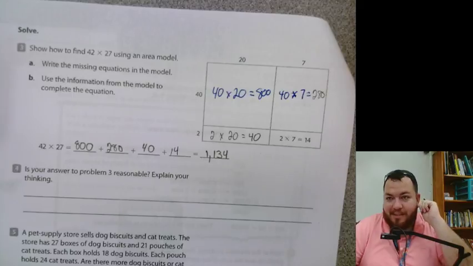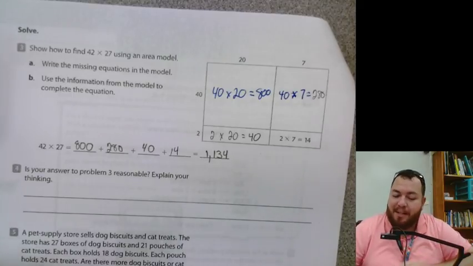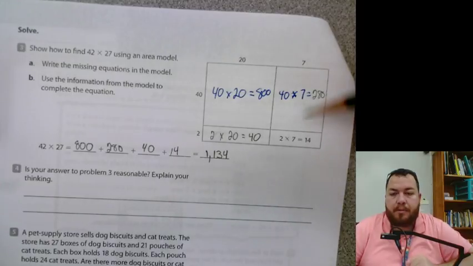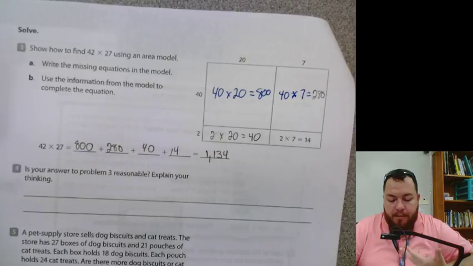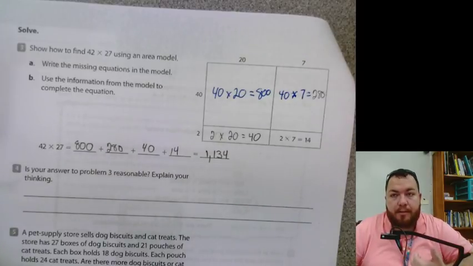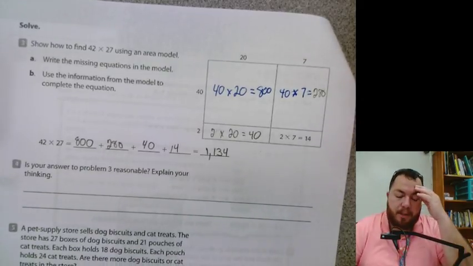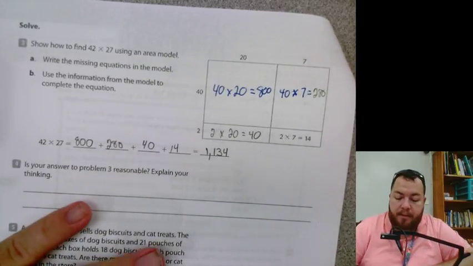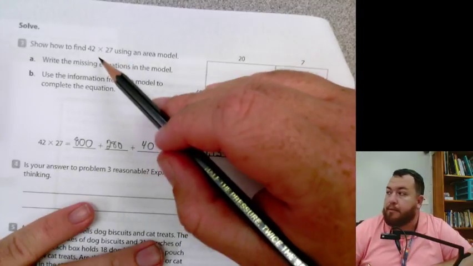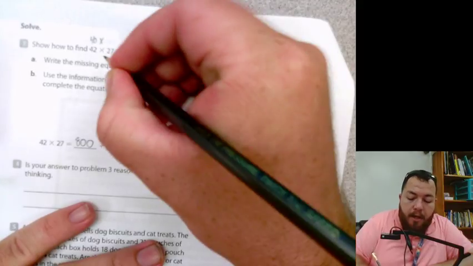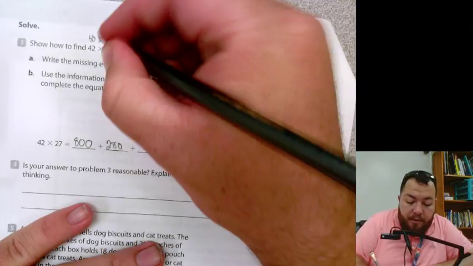Alex, Julian. Oh man. So for number 4, now that we solved number 3, we can work on 4. It says, is your answer to problem number 3 reasonable? Explain your thinking. So what are some ways we can check if an answer is reasonable? One of those ways is by estimating. I could estimate 42 to 40, and I can estimate 27 to 30.